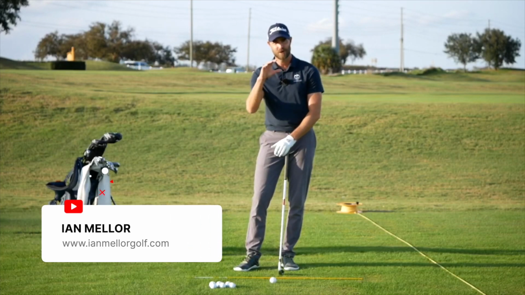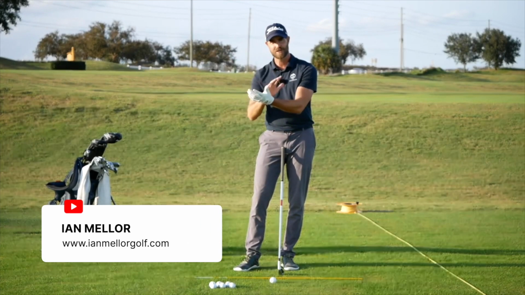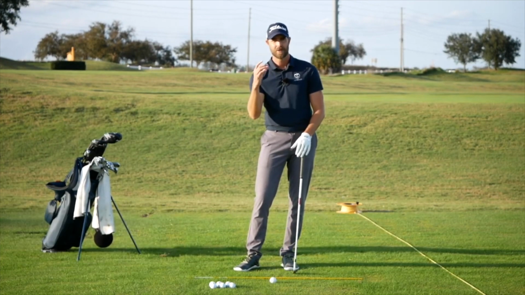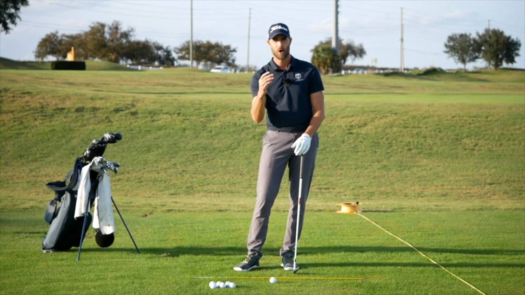Today we're going to take a look at the right arm in backswing in relation to the left arm. I'm also going to cover a key position in backswing that, when I see players hit it, often has a really good influence on their ball striking. Hopefully you'll enjoy this one and find something that helps you with your game.